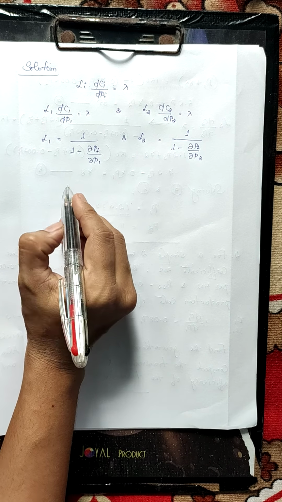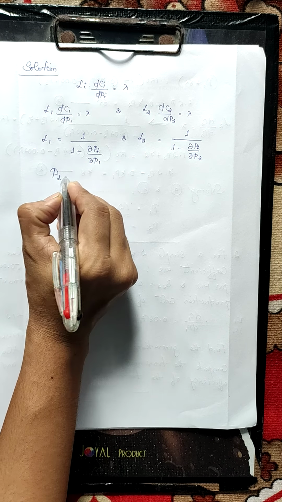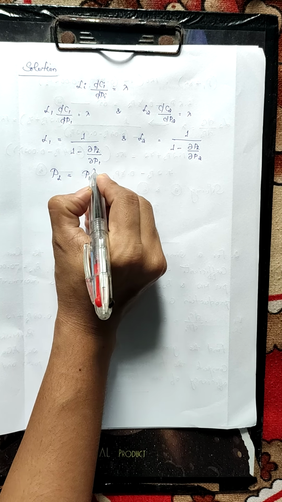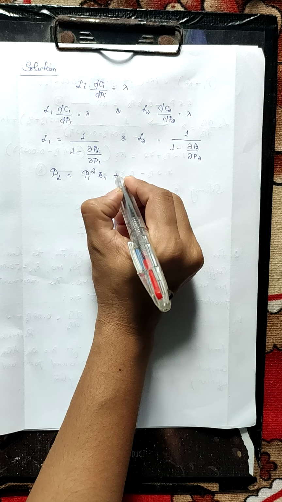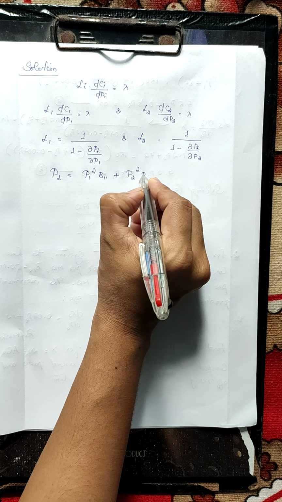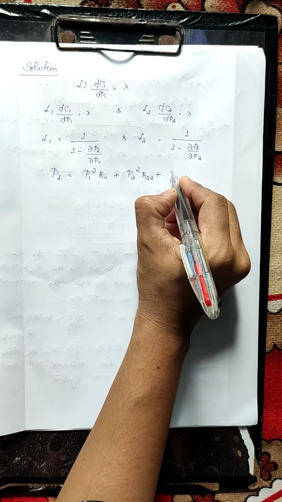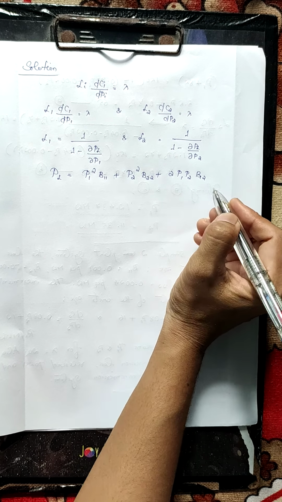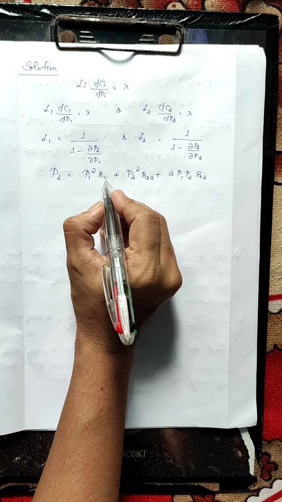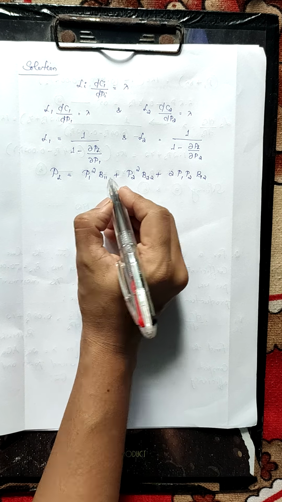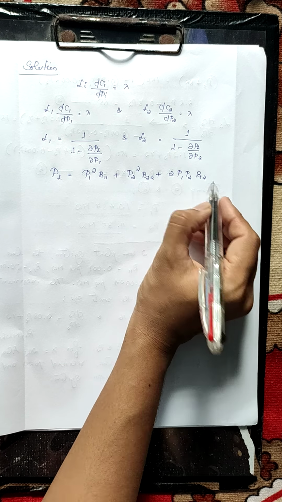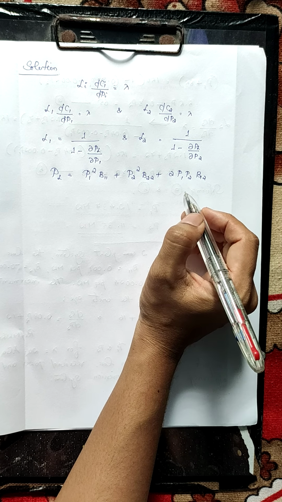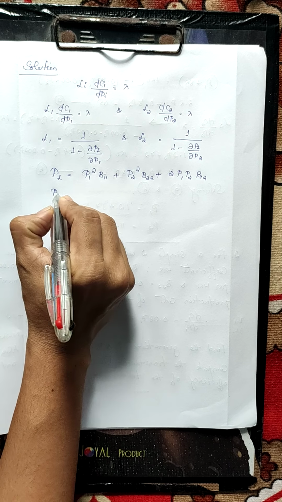As it is a two plant system, the transmission loss equation can be written as P1 square B11 plus P2 square B22 plus 2 P1 P2 into B12. The B coefficients are already given in the question. Value of B11, B22 and B12 are given in the question. So substitute the values and write the transmission loss.